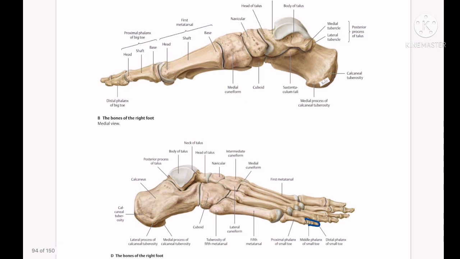Now in the side view, first we identify the calcaneus outline. This is the calcaneus or the heel bone outline of it from the medial view. From the lateral view, the calcaneus is defined like this. Now on top of the calcaneus is the talus, which is the second largest bone. Calcaneus is the largest bone, followed by talus, which is the second largest bone of the foot. Similarly here, outline of the talus like this.